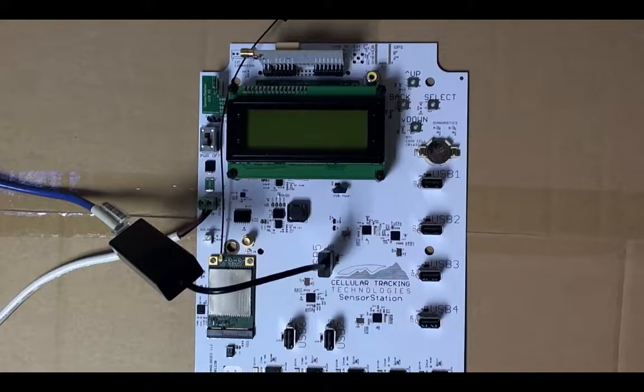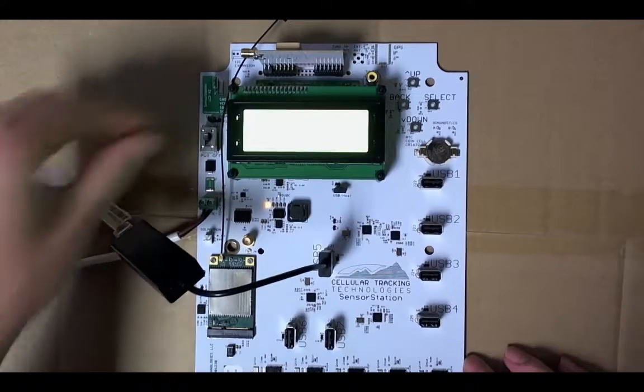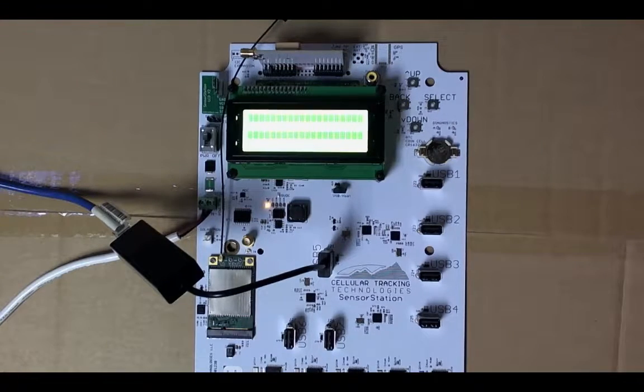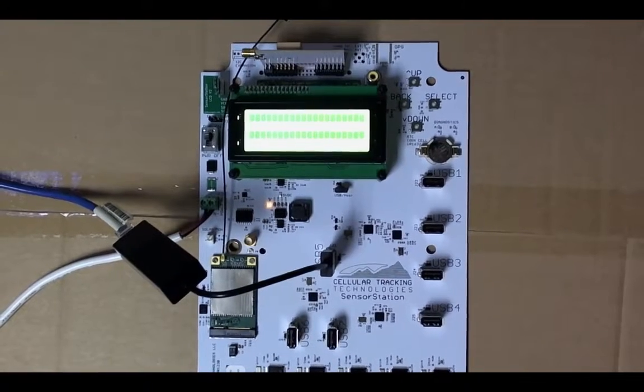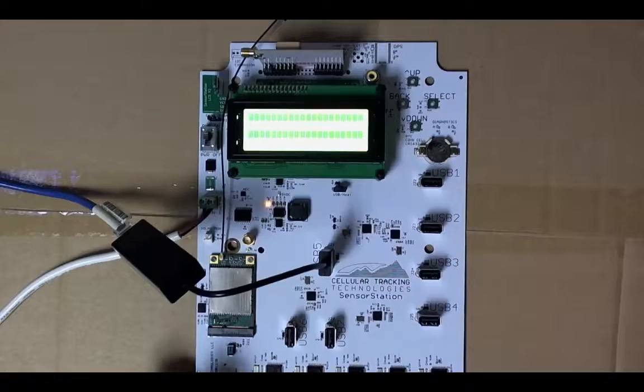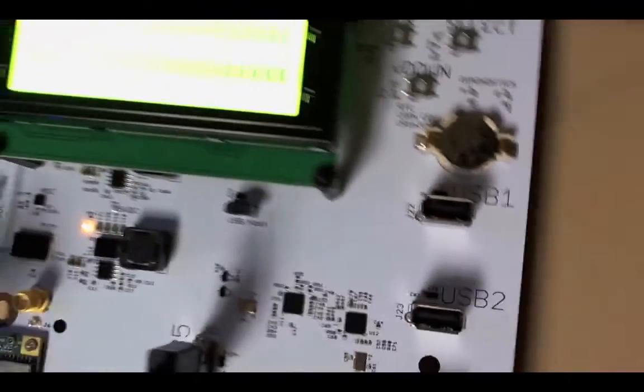And once that connection is made, go ahead and power up the device. I believe you can make this connection if the device is already on. I think it will set up that network successfully. I'm going to raise the board here for closer inspection.